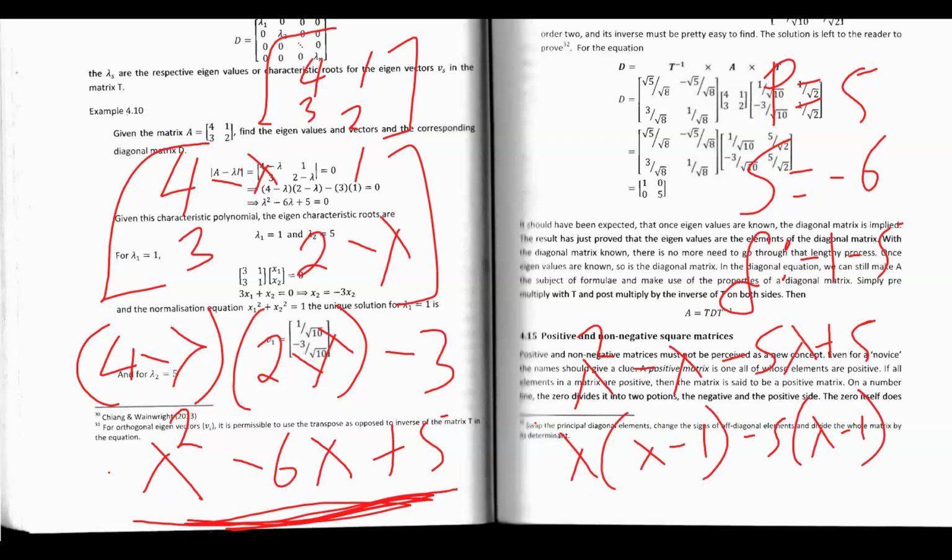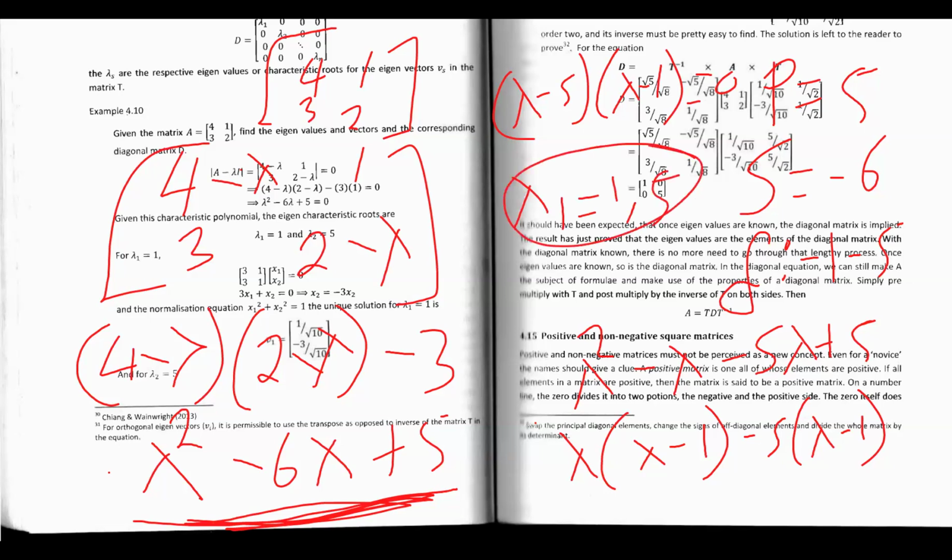You are following? Yes. Lambda minus 5, lambda minus 1. So when you solve these, you equate them to 0. So you find that lambdas are 1 and what? The other one is 5, isn't it? This is what I was saying.